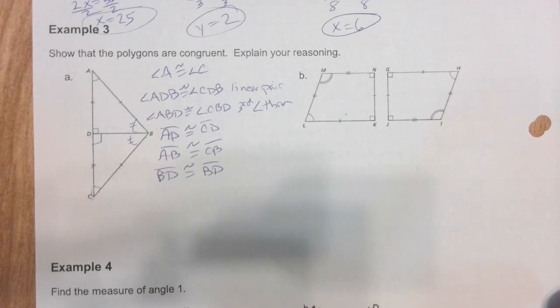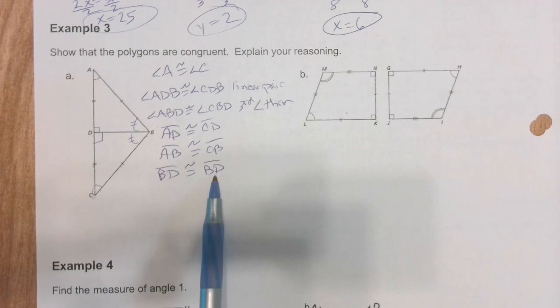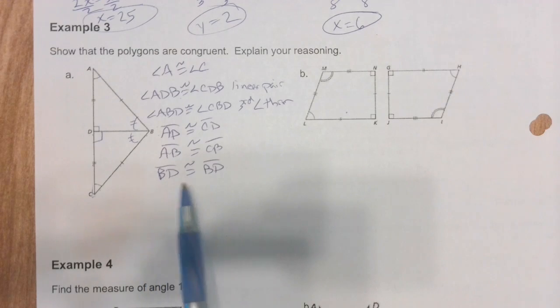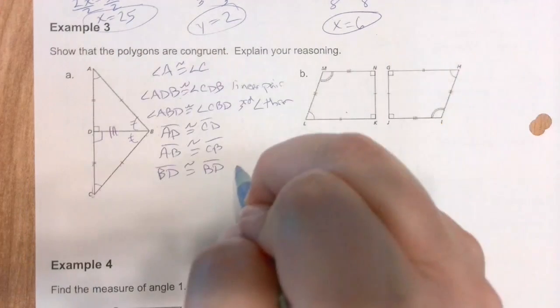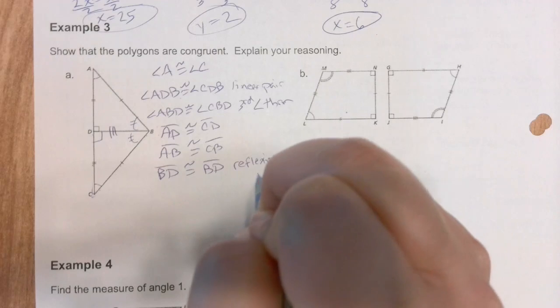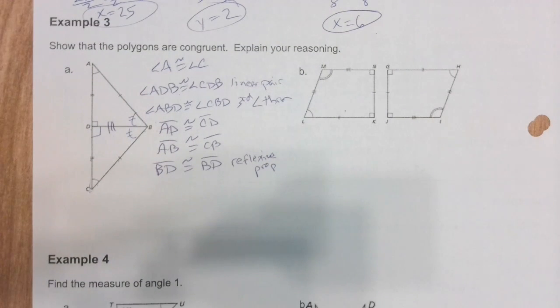Now it seems at the beginning of geometry almost a silly thing to write down because of course BD is congruent to itself, because this is the same thing twice. So what's going on here is that it's called the reflexive property. It's when something is congruent or equal to itself.